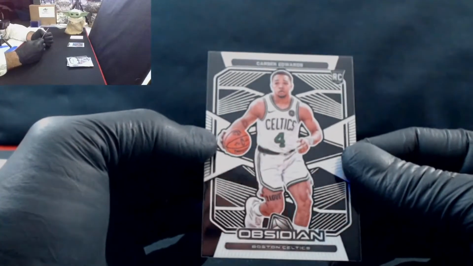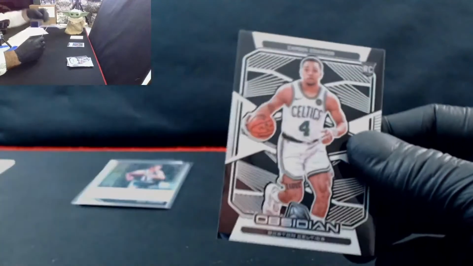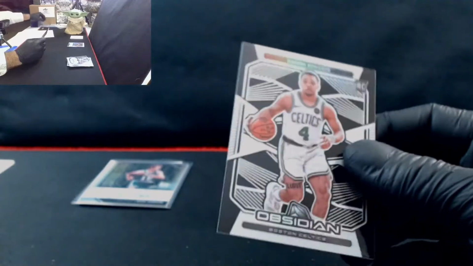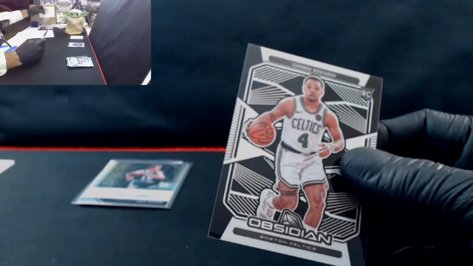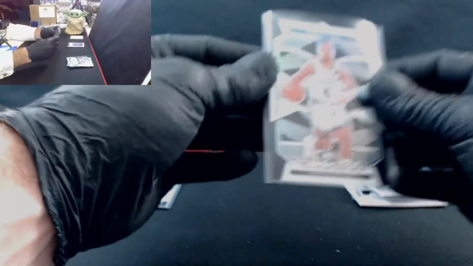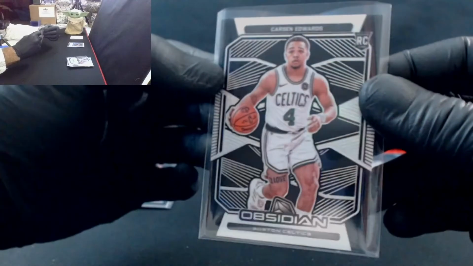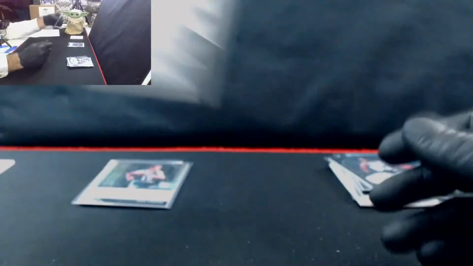Carson Edwards, rookie for the Celtics. Last three cards in the pack, in the box there, going out to the Celtics. That's crazy. Awesome for Boston. Too bad there. We'll start the recap with that. Carson Edwards. I'm going to randomize the slot list after the break here. Carson Edwards, rookie, Boston Celtics.